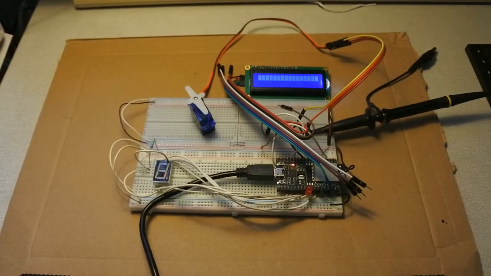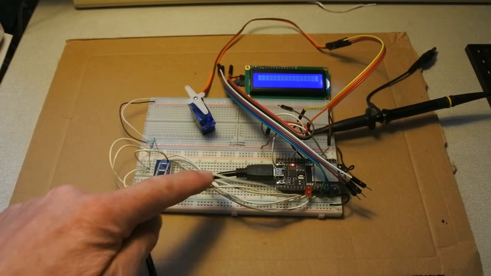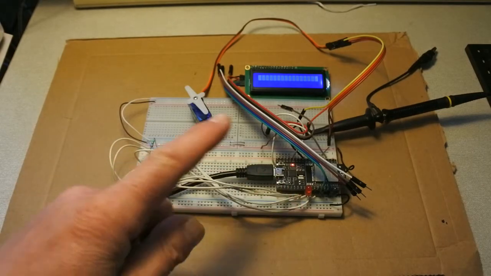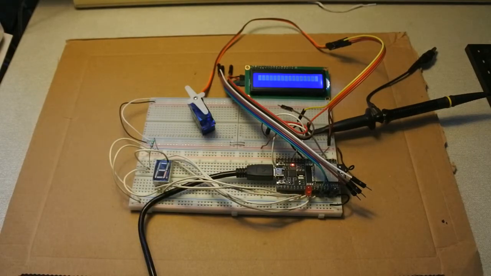Welcome to another video episode on my ESP32. An embedded device with photo memory, which means that removing this cable from here will immediately clear the memory.